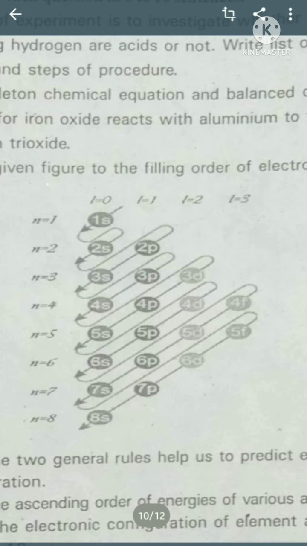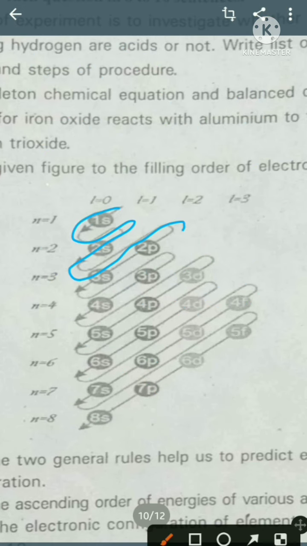I have written the ascending order of energy of orbitals with the help of the arrows only, as you can see here. First 1s, then 2s, then 2p, then 3s, then 3p. Like that order you have to follow. Be very careful when writing. Don't reverse the order whenever you write.